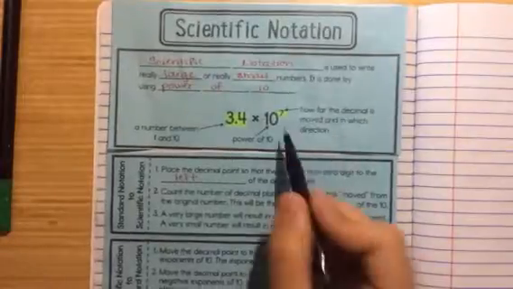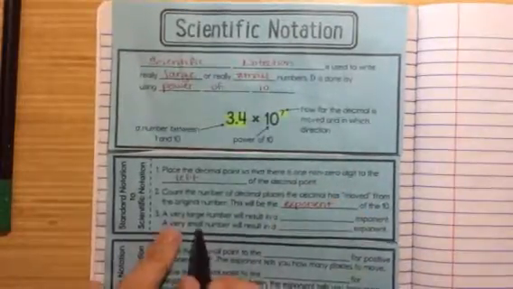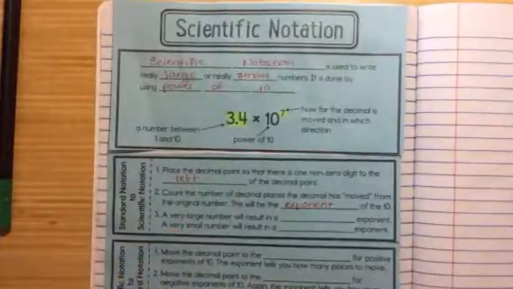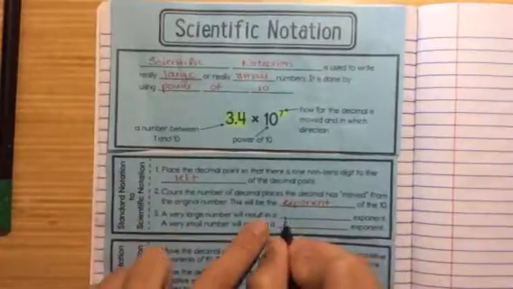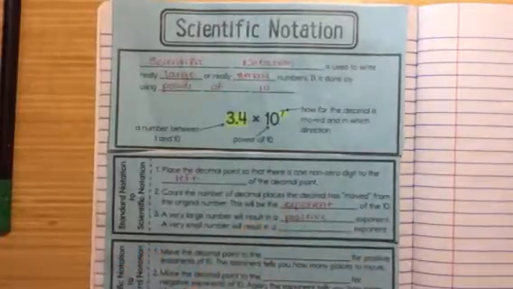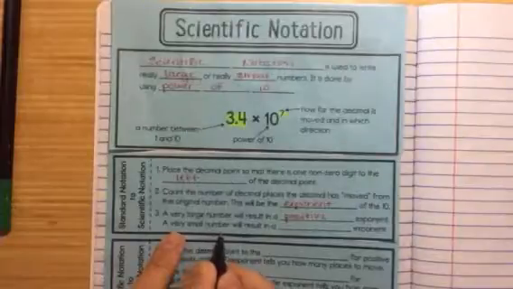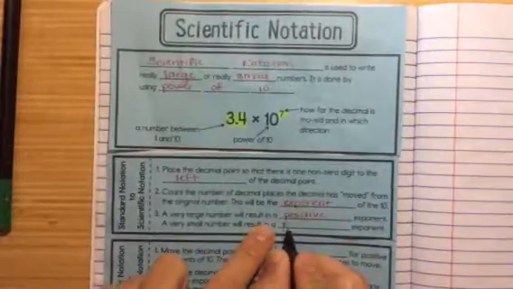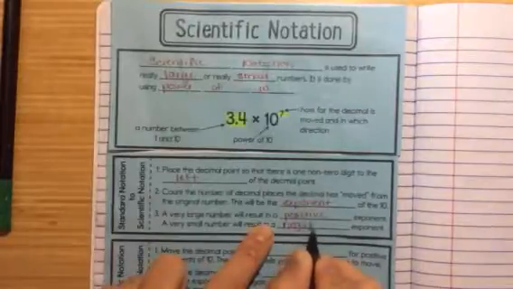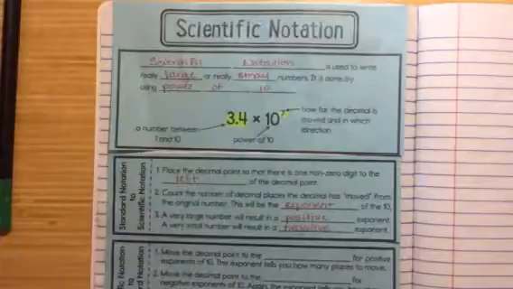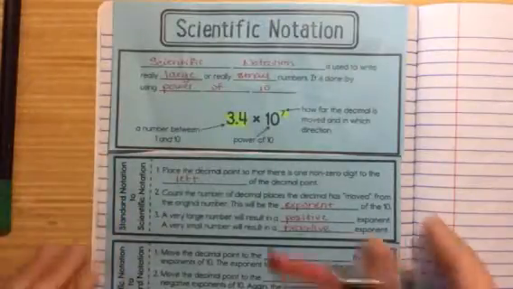And now let's figure out whether our exponent is going to be positive or negative. If you have a very, very large number, your decimal is going to be moving to the right, so you have a positive exponent. Just like in the number line, the positives are on the right. And if you have a very, very small number, your decimal moves to the left, which makes it a negative exponent. So let's go ahead and go over some examples.